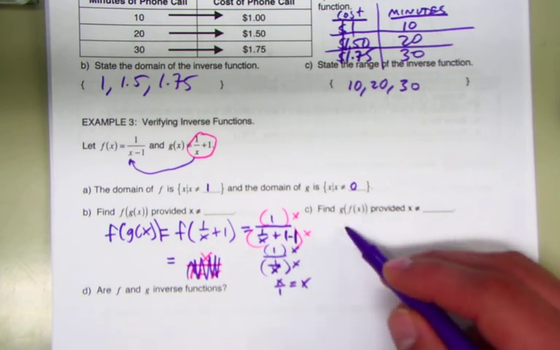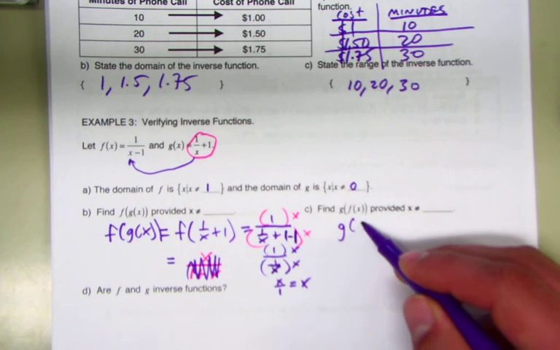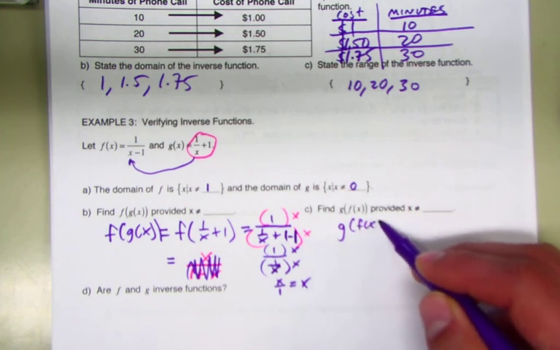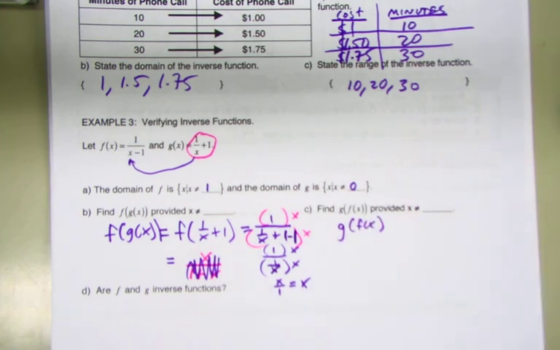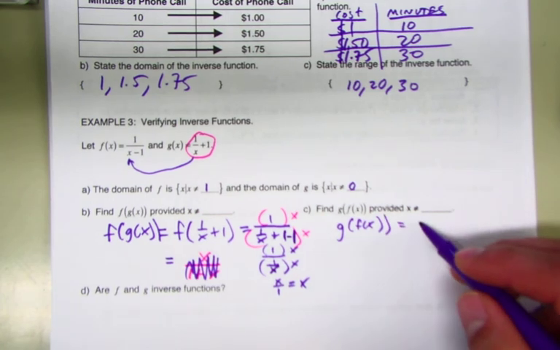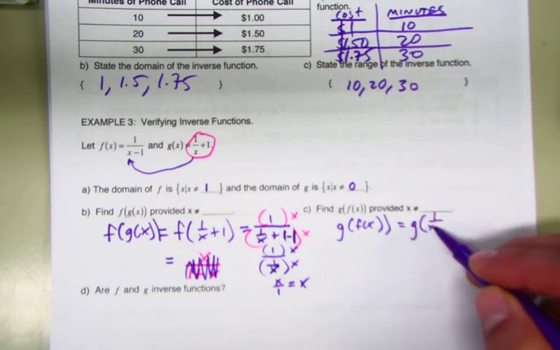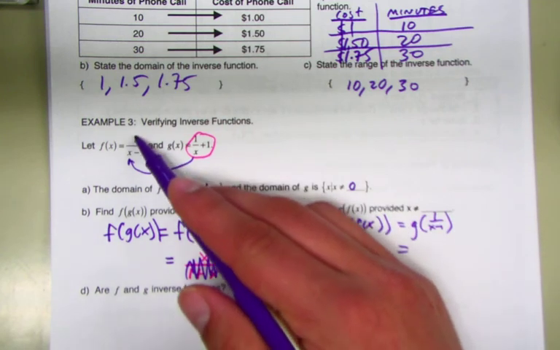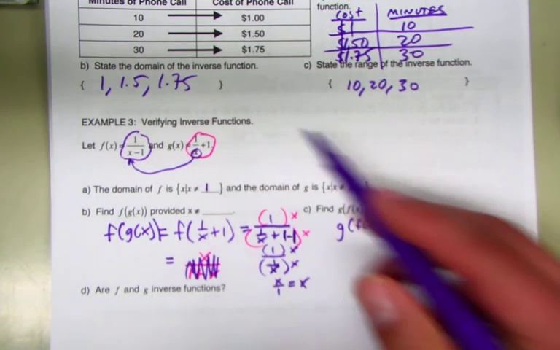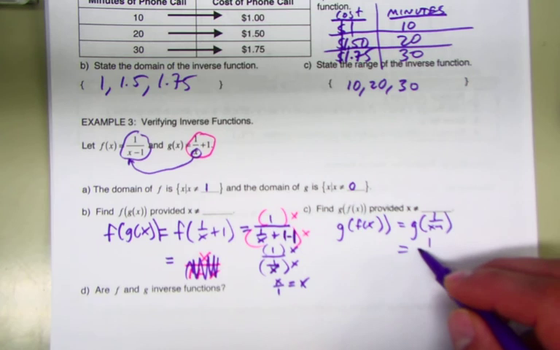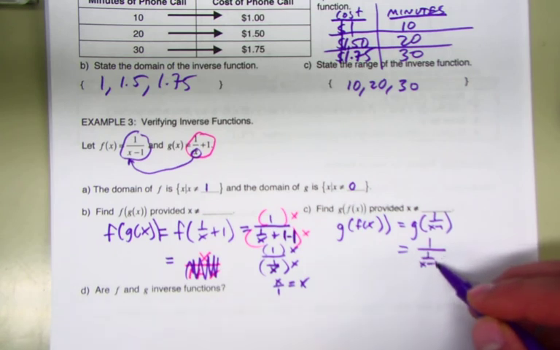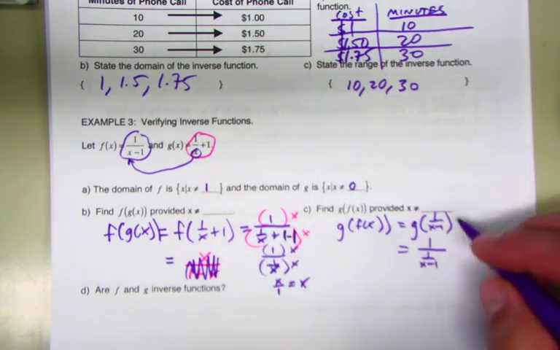And now if I go the other direction, g of f of x, we take all of f and plug that in to g. So now if I look up here, all of f is going to go right in here into this x value. So we're going to have 1 over x minus 1, and then plus 1.